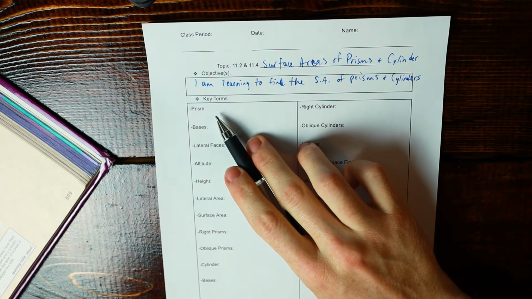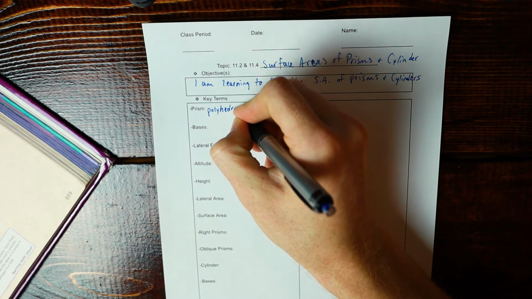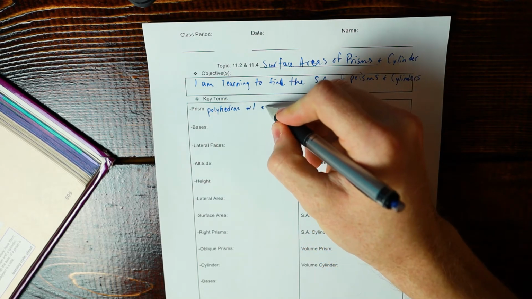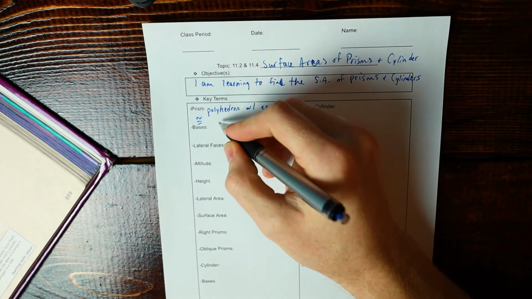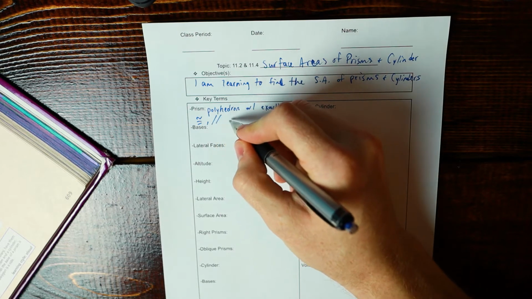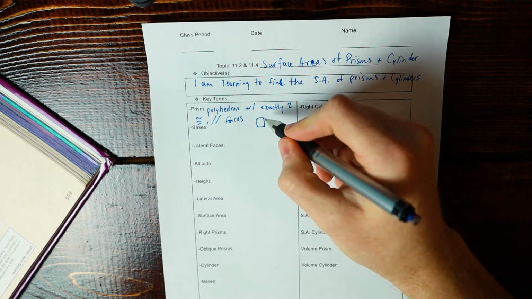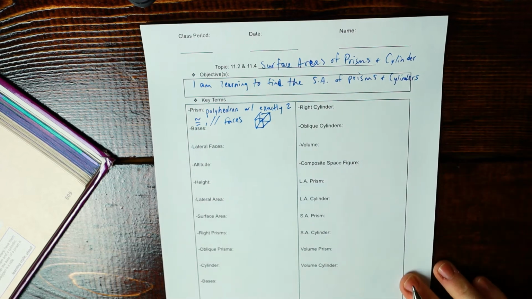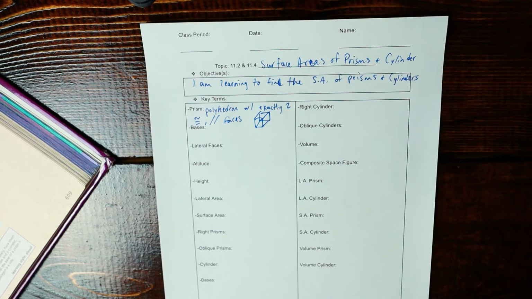So a prism is a polyhedron, so it's three-dimensional. Polyhedron means that shapes are making up the sides, creating a three-dimensional object with exactly two congruent parallel faces. So an example would be, say for instance, I had this. Okay, this would be an example of a prism, a rectangular prism.